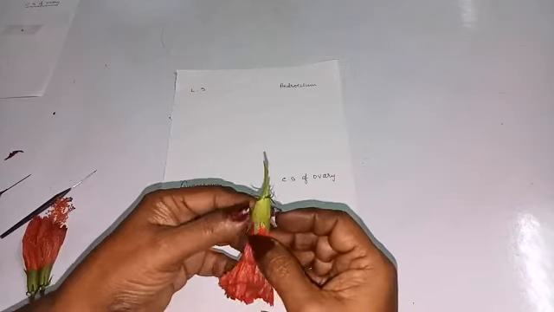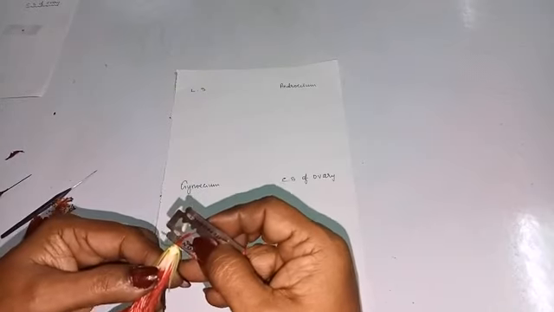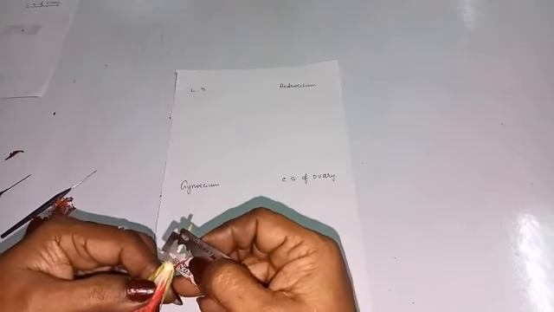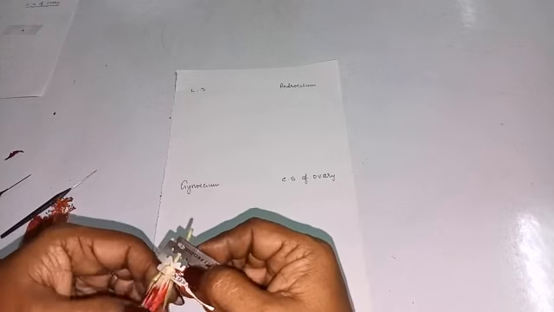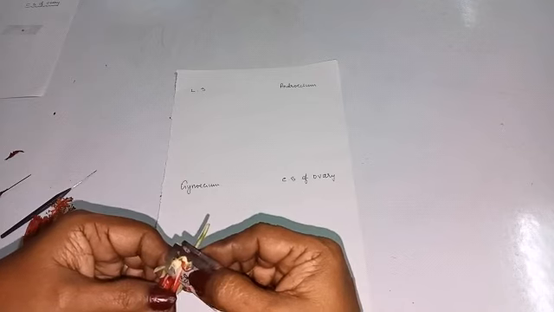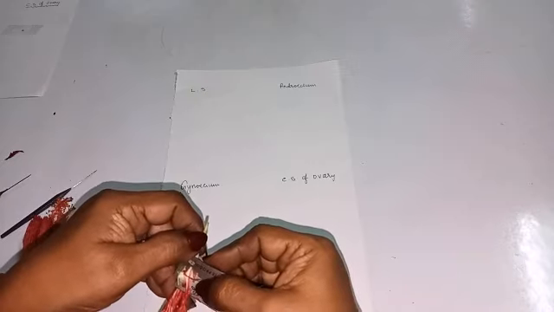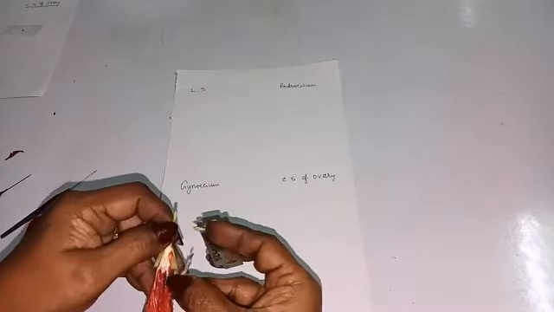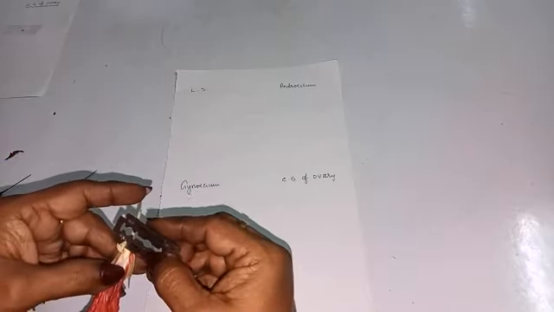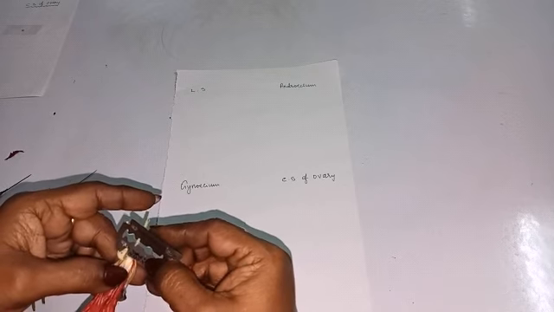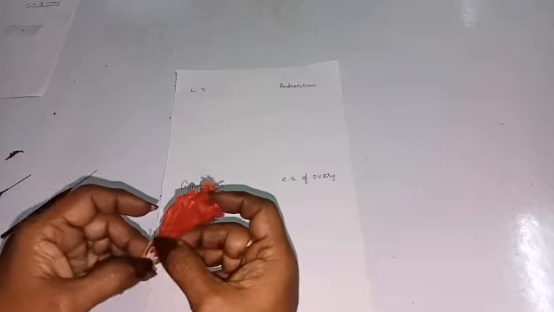Now we finish taking LS. If the ovary is not seen properly, we have to make a much deeper cut. Now we got half, the LS.